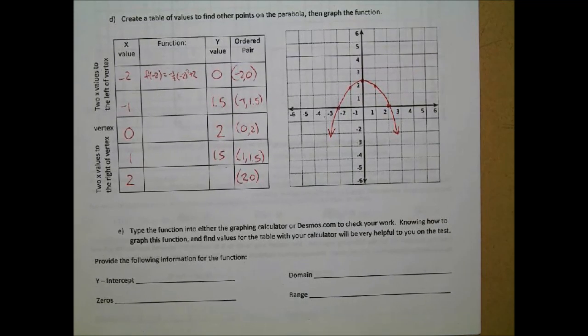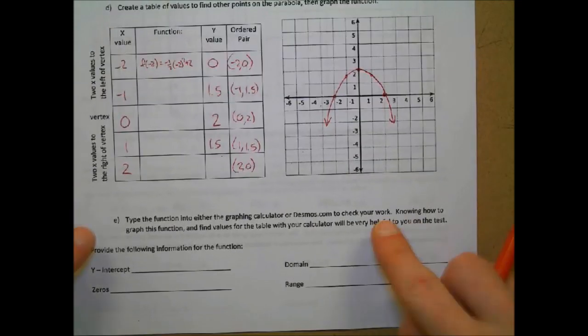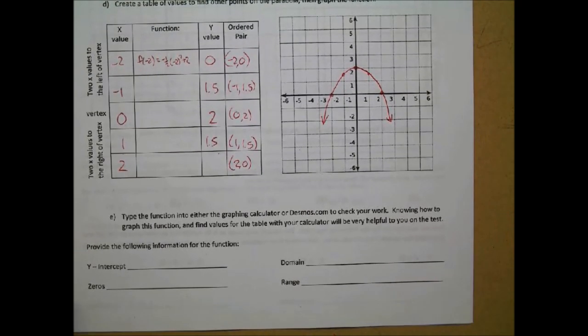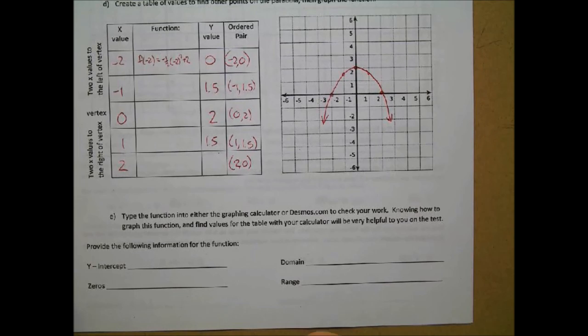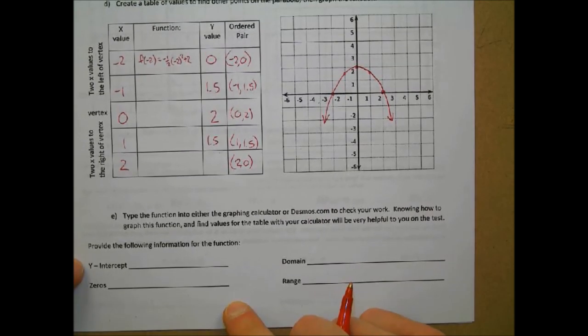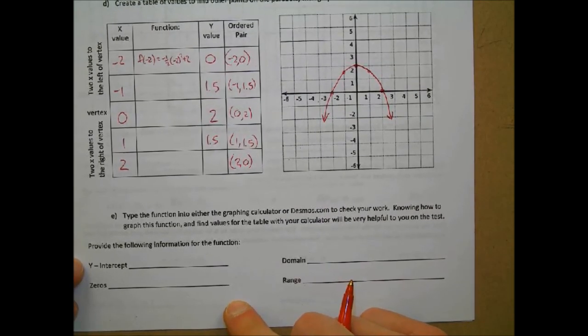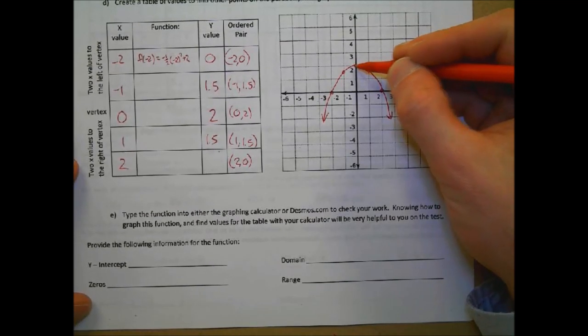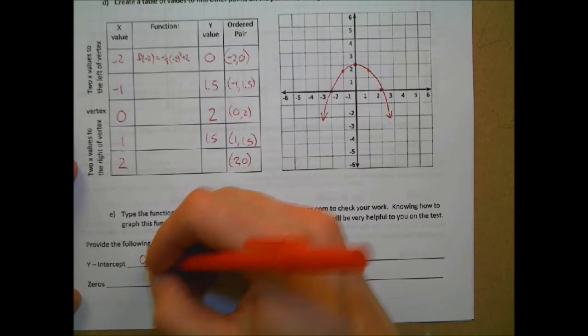Okay. And we want to answer some characteristics down here. What's the y-intercept of this graph? The y-intercept is where the graph does what? Why is it 2 though? In this case, you are right, Trey. It does work out to be this case. But it's where the graph crosses the y-axis. The vertex in this case happens to be that same point. So it's the point 0, 2.